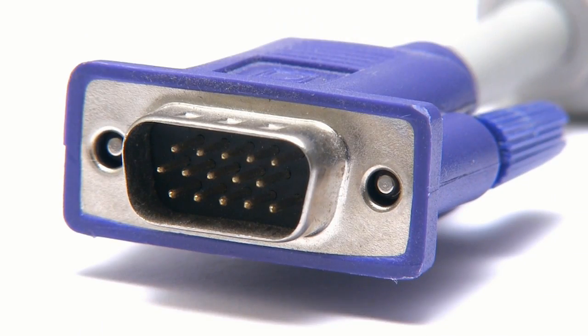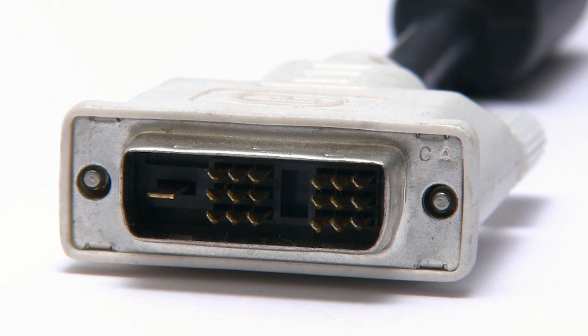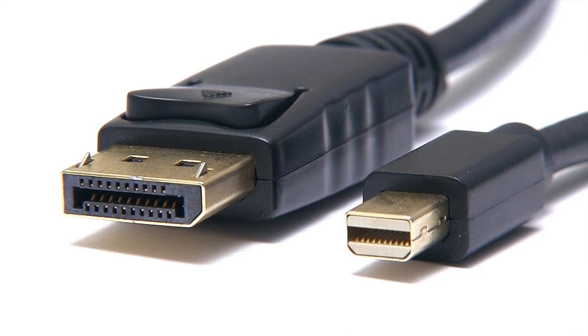So which display connector is right for you? Well, VGA is currently the most compatible with the widest range of computer monitors and projectors, while HDMI provides the greatest level of connectivity with widescreen TVs. DVI is also common for connecting higher resolution displays, while DisplayPort is most suited to professional applications.